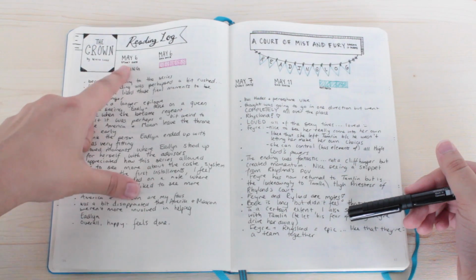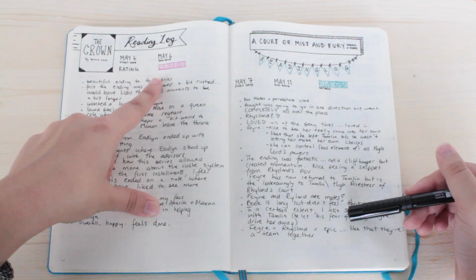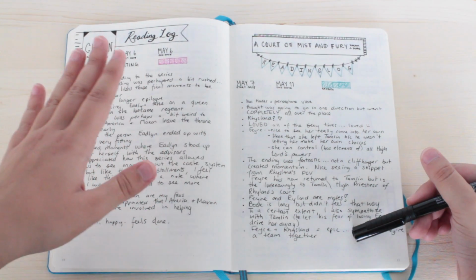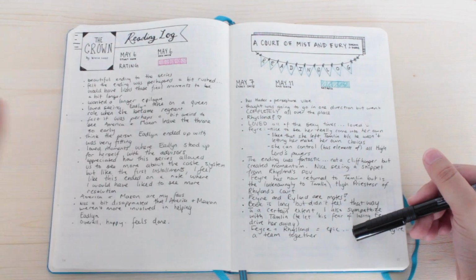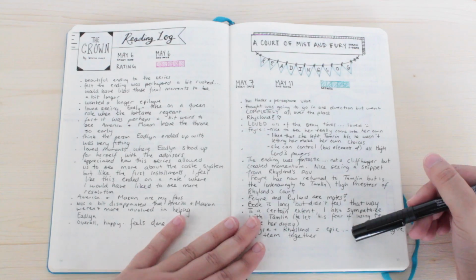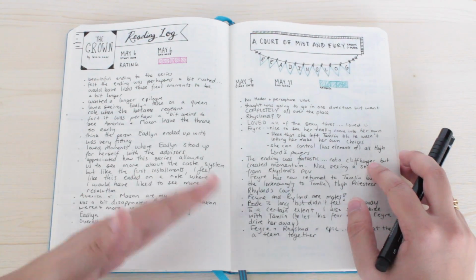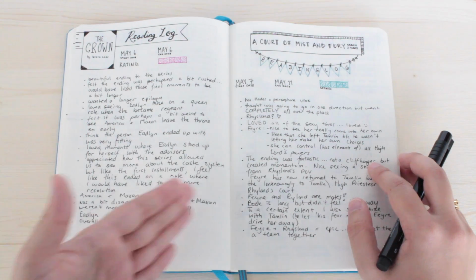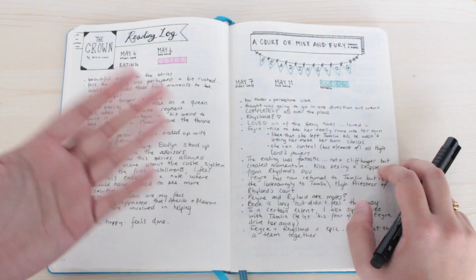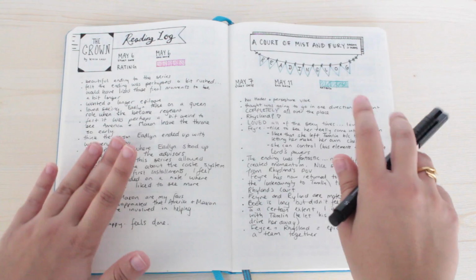I also included a start date area, an end date area, and a place to put the rating. I quite like the one for A Court of Mist and Fury more than the one for The Crown, but both have done a really excellent job at keeping me on track while filming those videos. And I think they're also going to be really great resources for me to look back on when the next book or installment in a series comes out and I need a refresher on the previous book. Needless to say, you'll be seeing many reading logs in my bullet journal going forward.